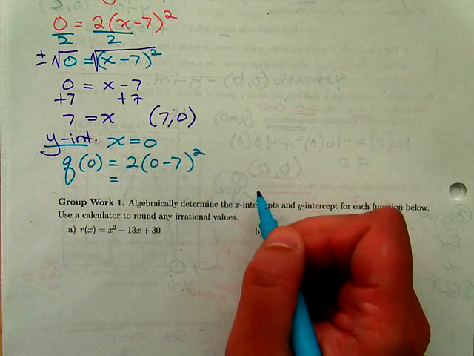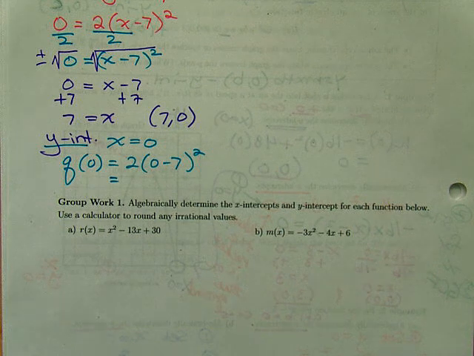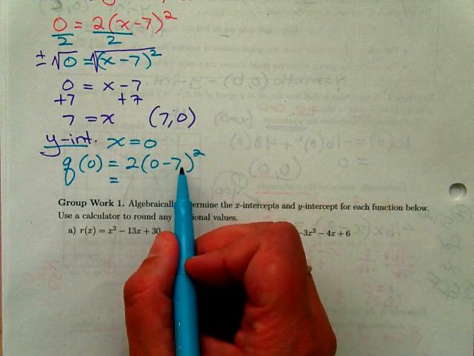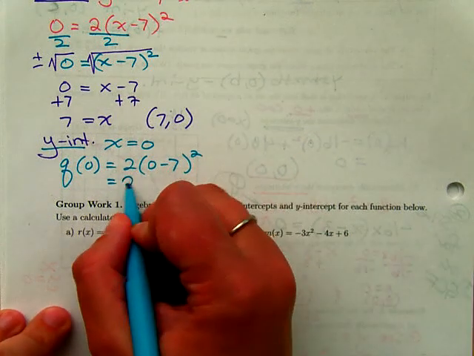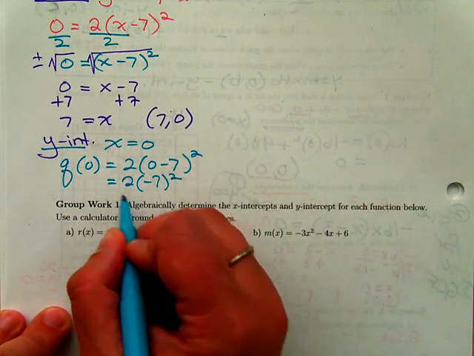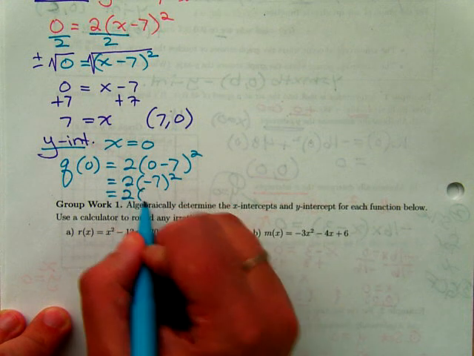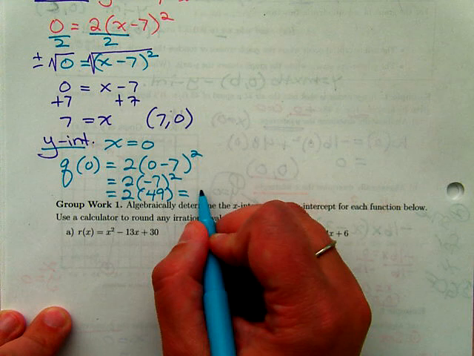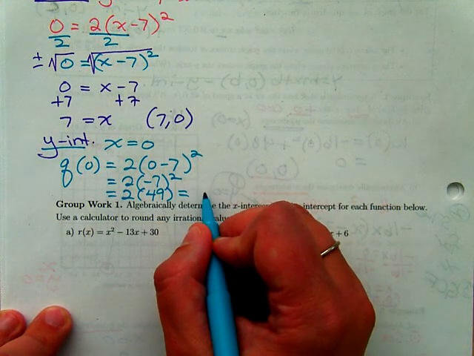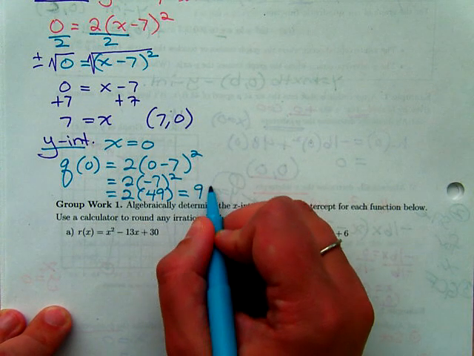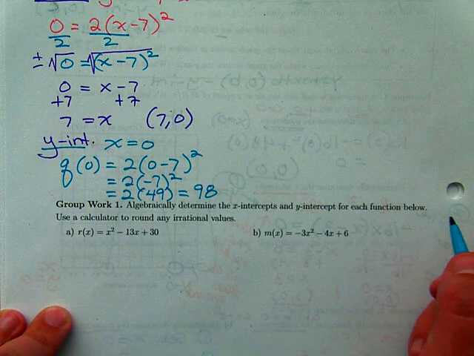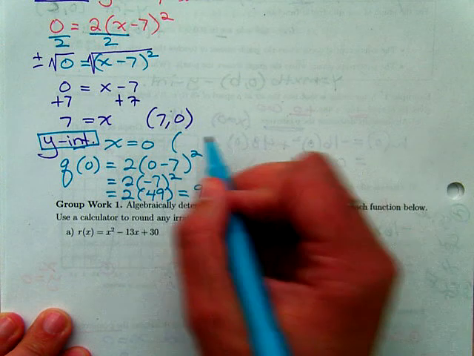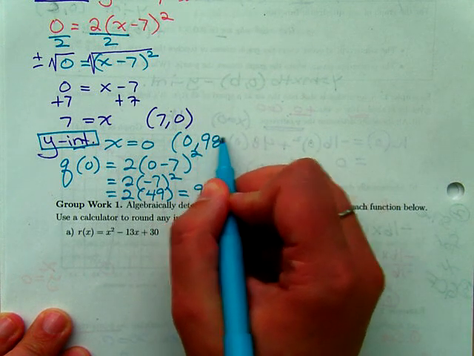What do I do first? Order of operations. Yes, parentheses. 0 minus 7 is negative 7. What's negative 7 squared? 2 times negative 7 squared equals 2 times 49. And I'll just write it here because I ran out of room. Double 49 and you get 98. So the y-intercept as an ordered pair is 0, 98.